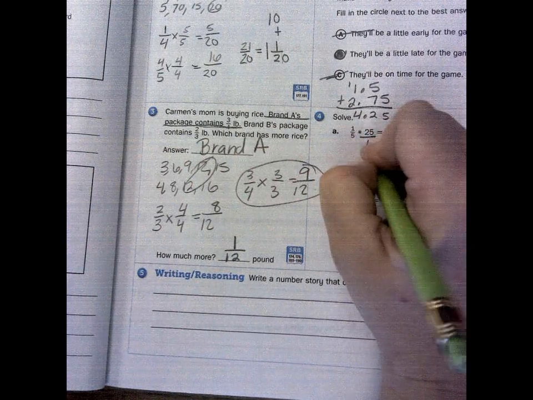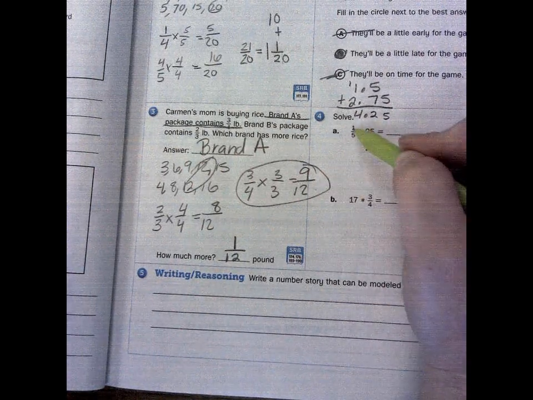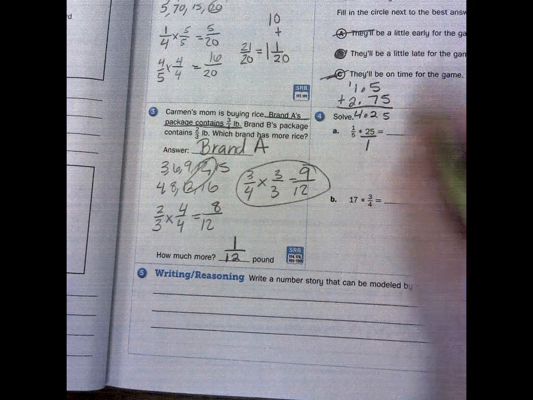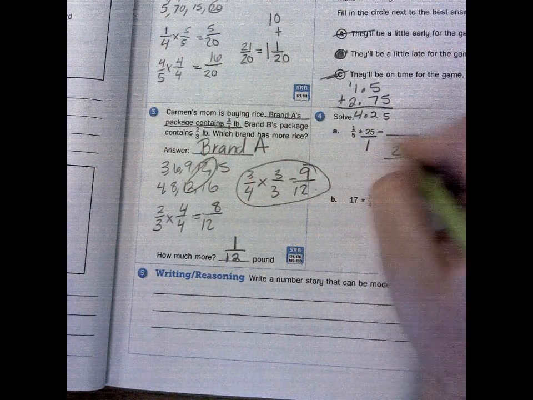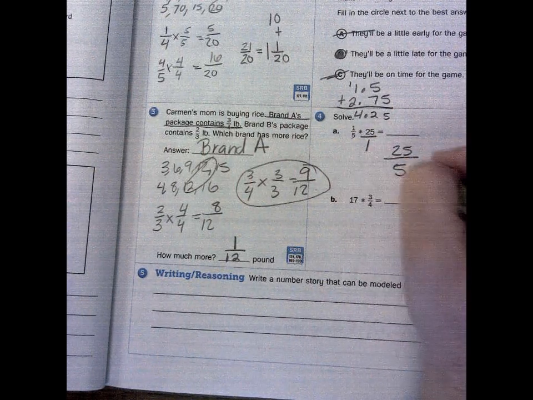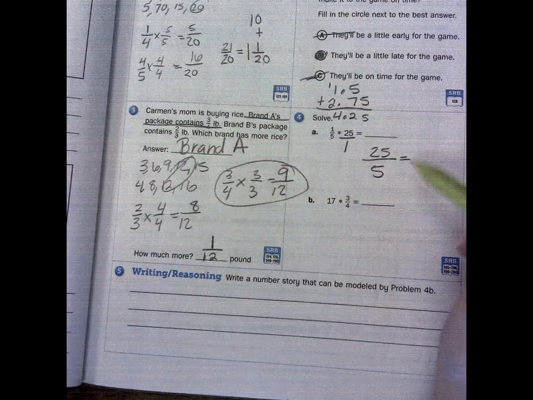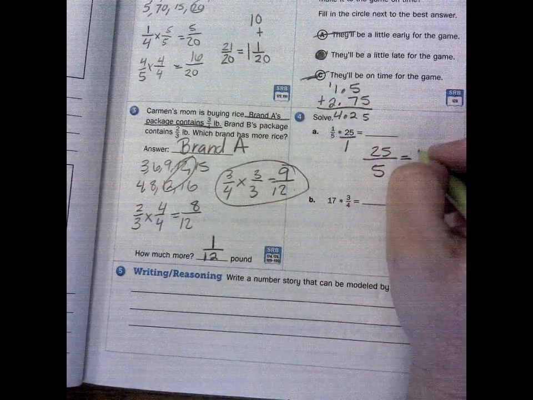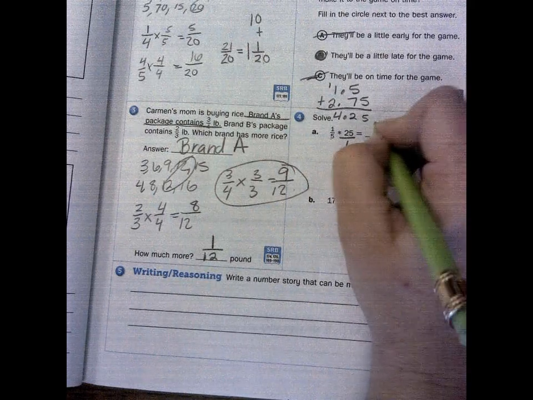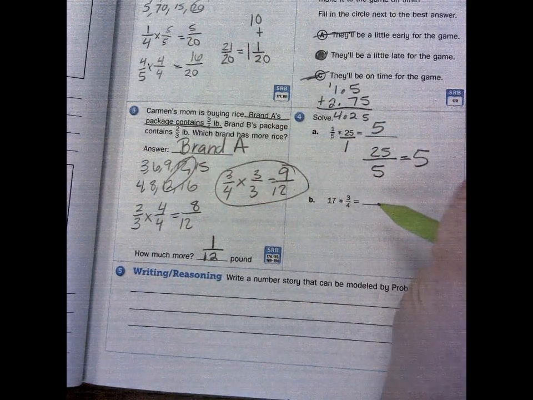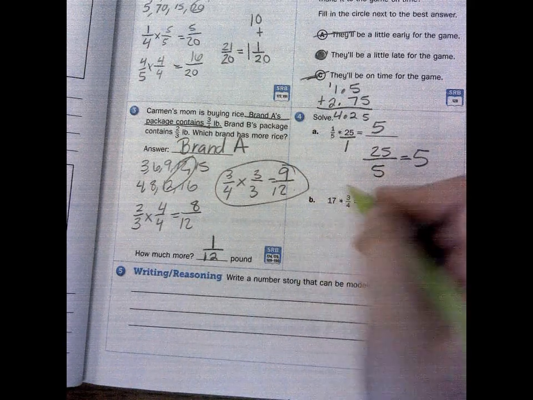Now we're going to multiply. We're going to multiply straight across. Every whole number has a 1 underneath it. So 1 times 25 is 25. 5 times 1 is 5. And then we would divide this. And I don't need to set this one up because I know that 25 divided by 5 is 5. So what is 1/5 of 25? It's 5.